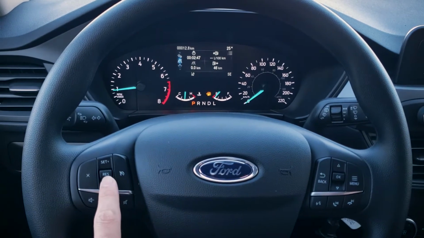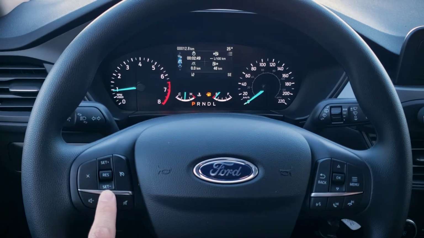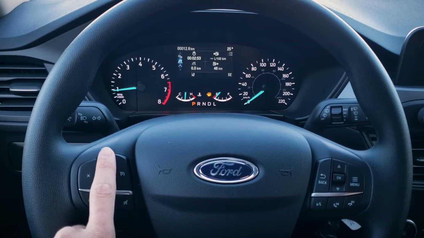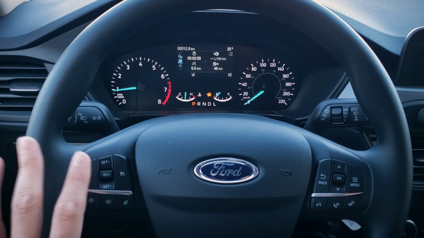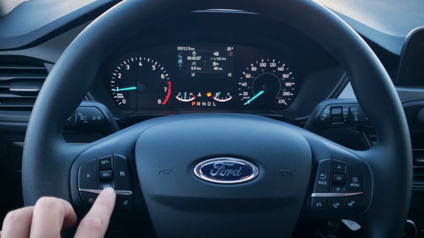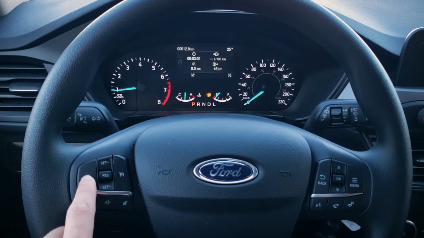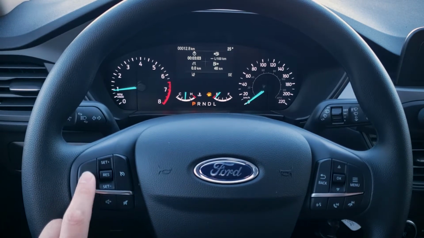Once you're at the speed that you'd like, you're either going to move up or down, and that's going to lock you into place at your current speed. Moving this stick up is going to increase, and down is going to decrease you 1 kilometer or 1 mile per hour at a time. You can reset the speed, so if you had to hit the brake, it'll pull you back up to speed, or you can cancel out the speed that you've got.